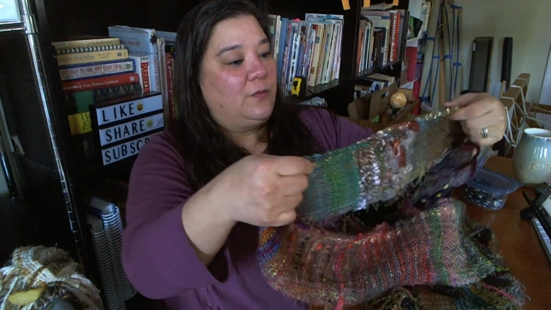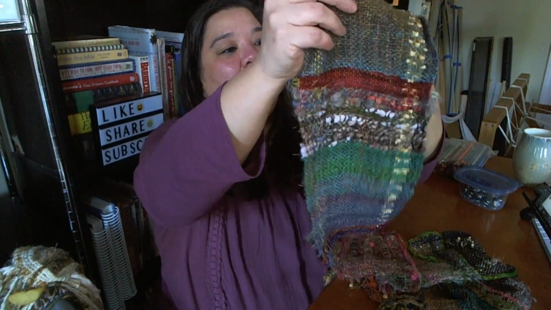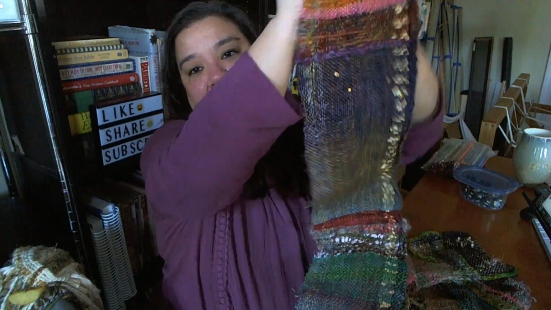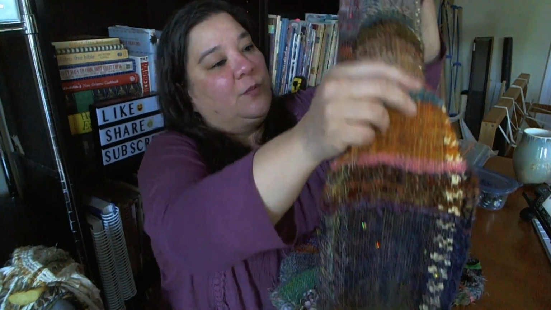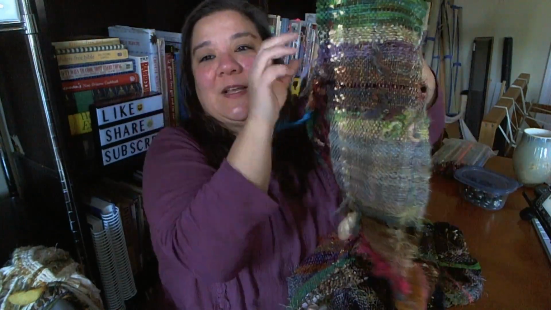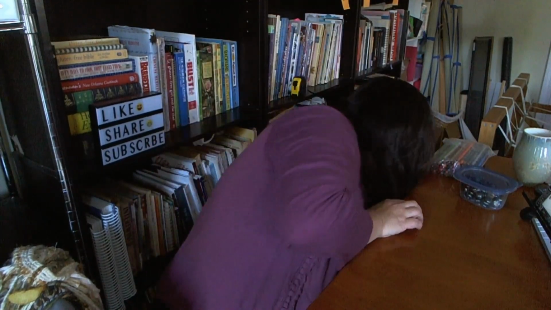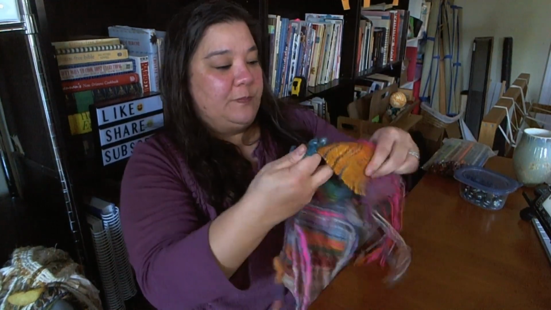Anyway, that's another idea. But yes, and here you can see, look, when I add texture to the warp, check this out. It's a way to add some unity to the whole piece. I think that's the back side. Anyway, it's a way to tie the whole piece together, because you've got this accent texture going down the entire length. I do that a lot in these scarves. Okay, so here's another one.